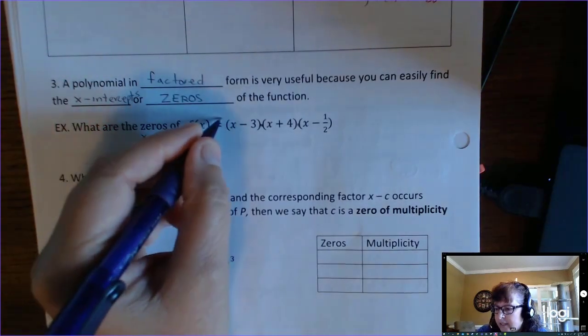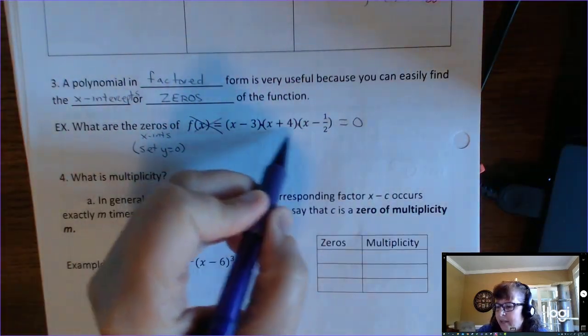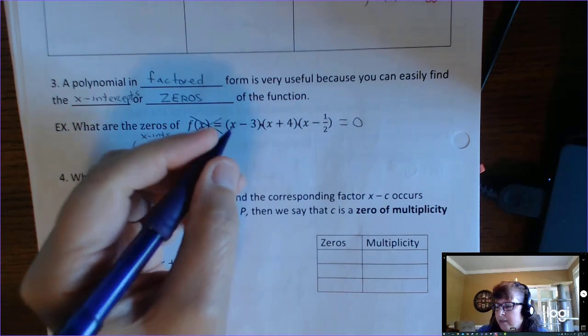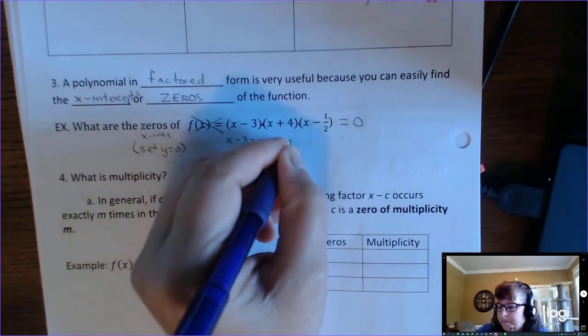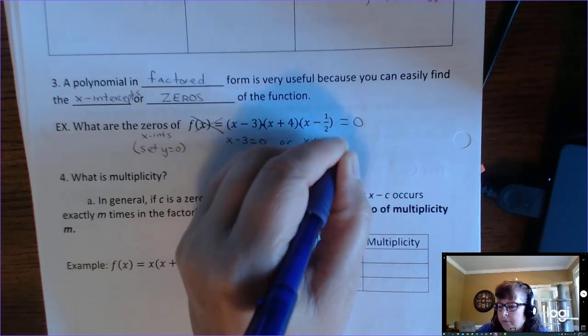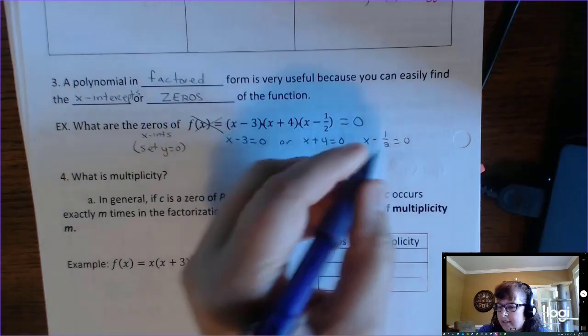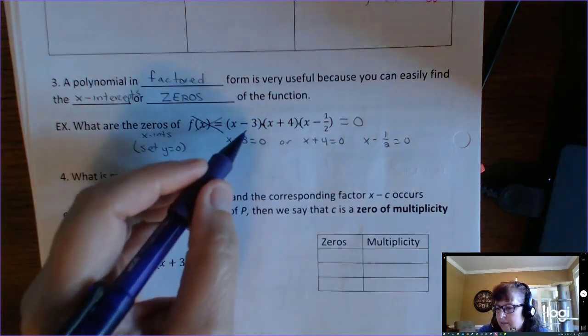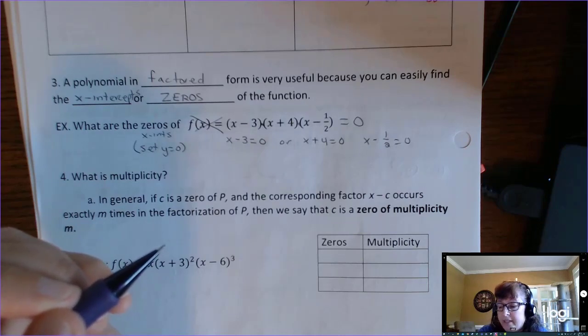So if I set this equal to 0, these factors times each other equal to 0 by the zero product property: x minus 3 equals 0, or x plus 4 equals 0, or x minus 1/2 equals 0. One of these has to be 0 because something is being multiplied to turn the numbers to 0. Anything times 0 is 0.